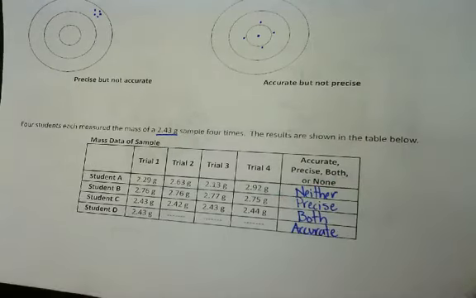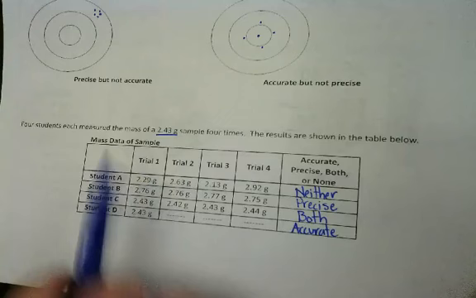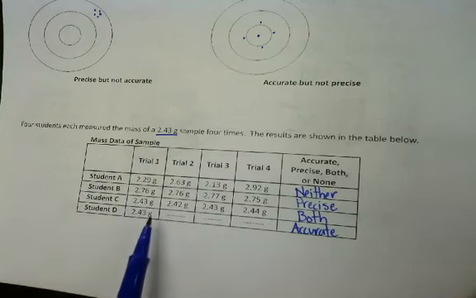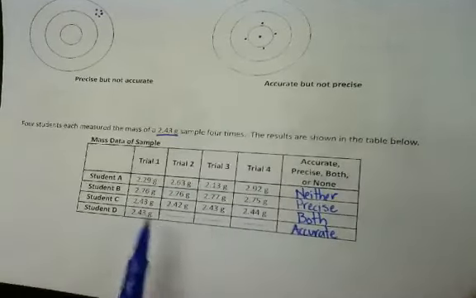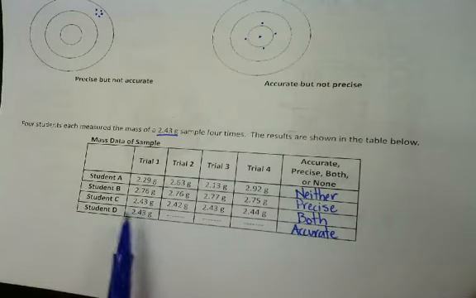is just accurate. Now, another way just accurate might look is if we took the average of all of the numbers and it came out really close to 2.43, but they weren't close to each other. So if you can't tell just by looking whether these numbers were close to 2.43, what you would really need to do is take the average to determine if they were accurate or not.